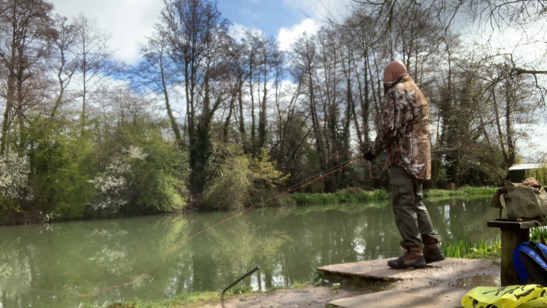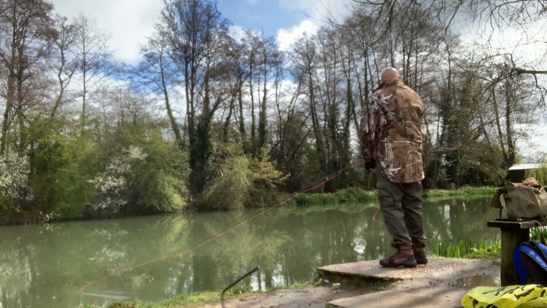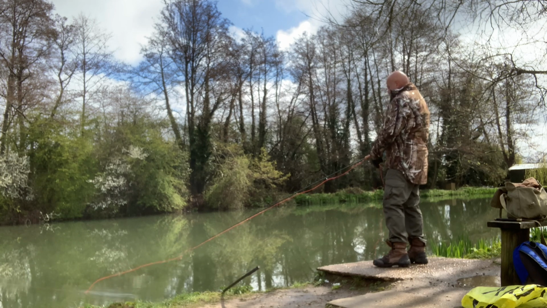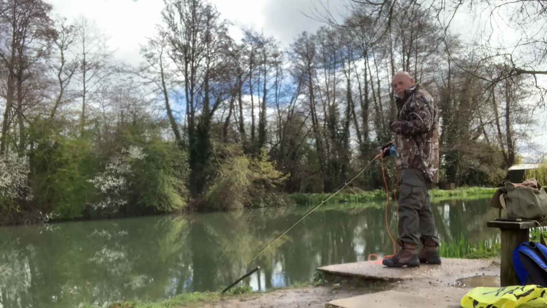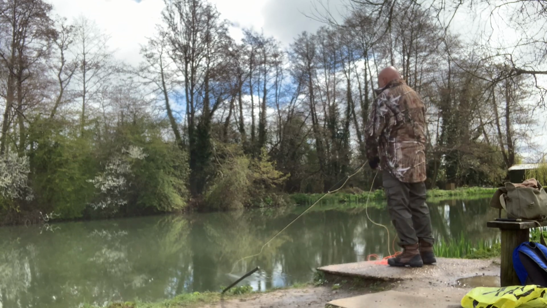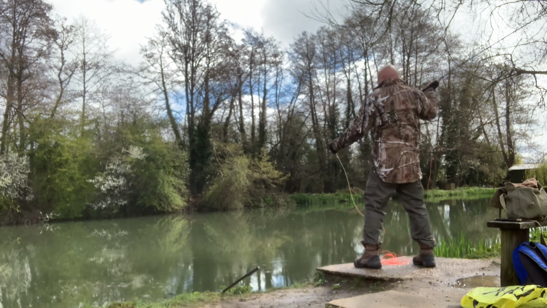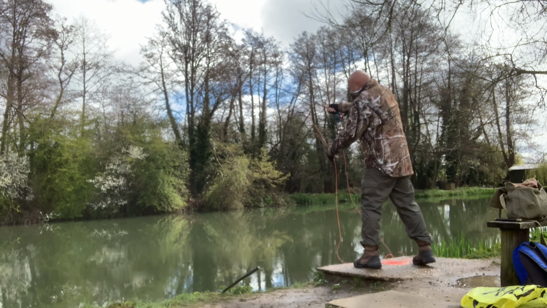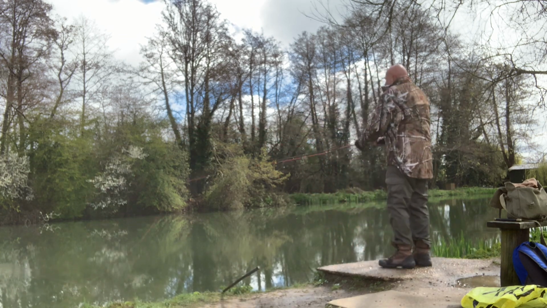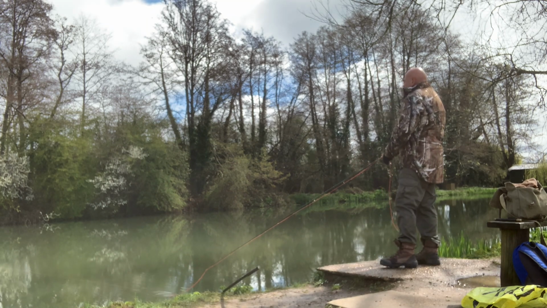But it's all gone a bit quiet again. Not a lot going on the surface either. But we'll keep persevering. I think what I'm going to do is I'm going to walk back towards the car, and there's a fishing platform near the car, and I'll have a go out there because there ain't a lot going on here. So I think that's the plan.